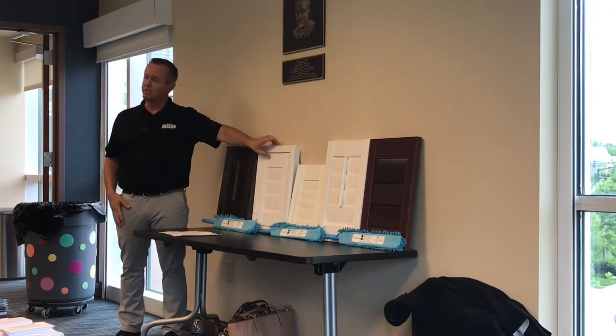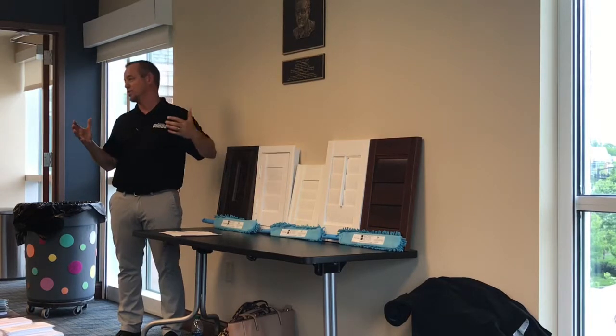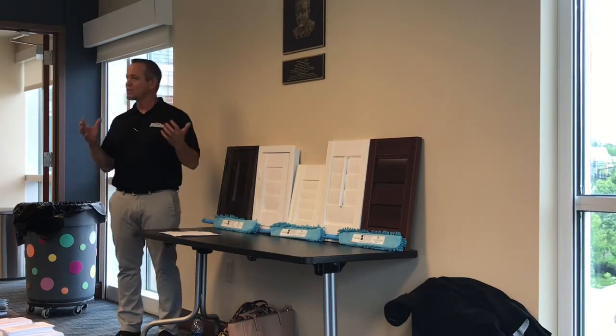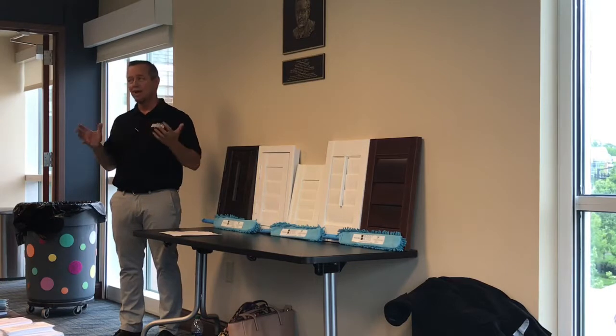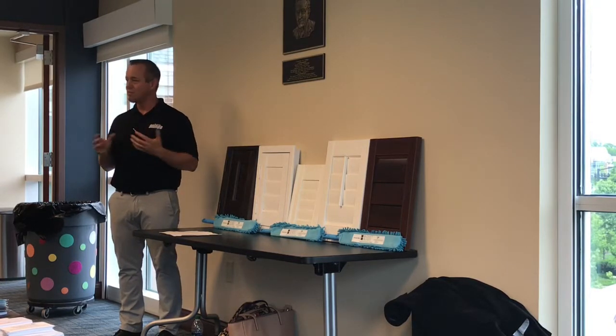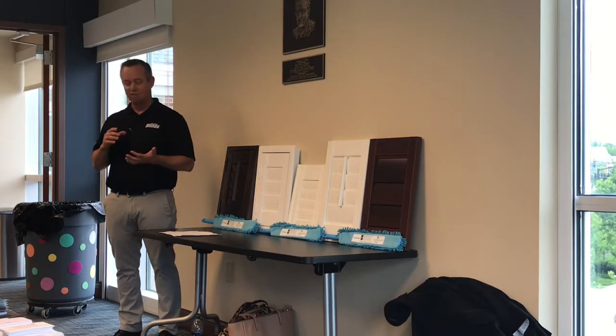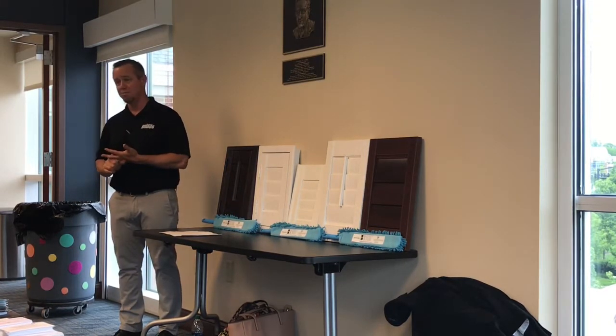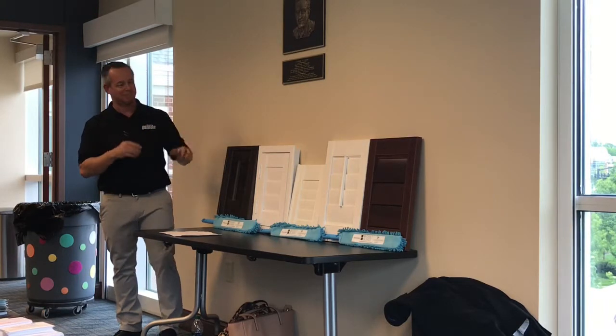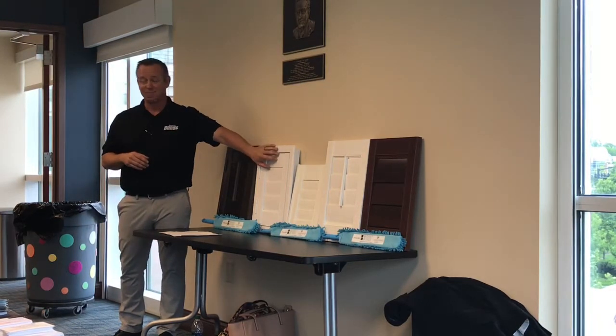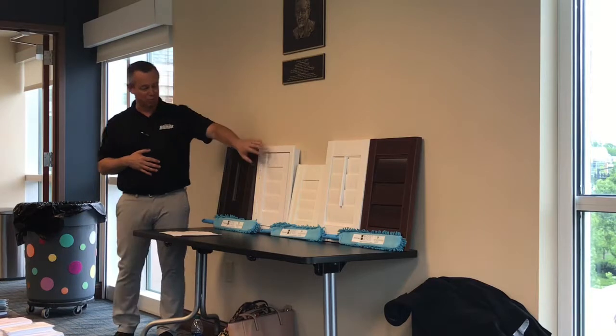And with Budget Blinds only, this product carries a 5-year no questions asked warranty. So no questions asked warranty means they do not care what happens to the shutter. For any reason you break it within 5 years, they will replace it for free. We have pets that chew them up. We have kids that chew them up. So it happens. So if that happens to you, this has a 5-year no questions asked warranty.